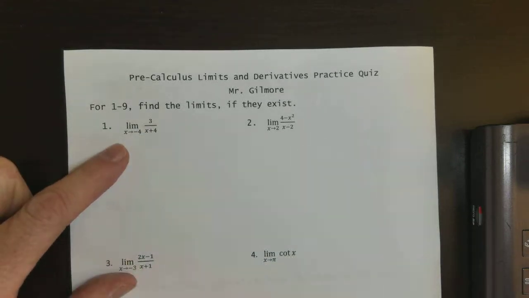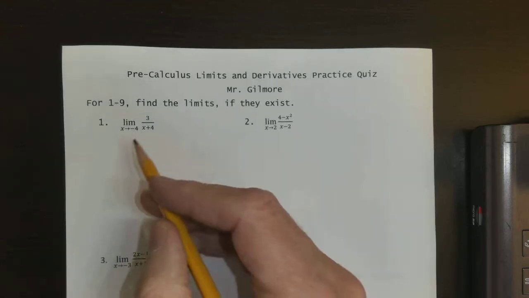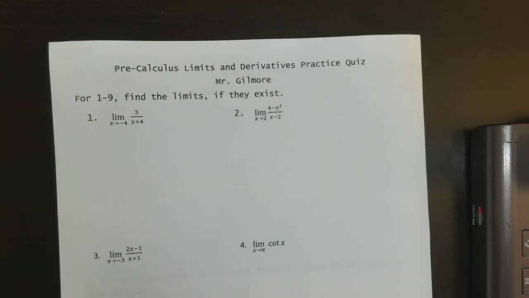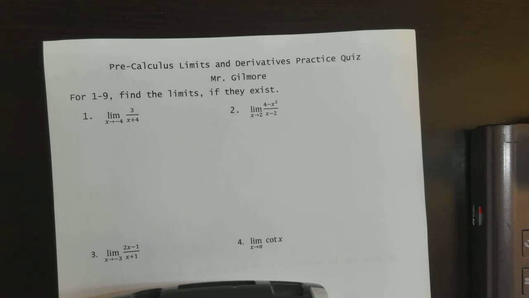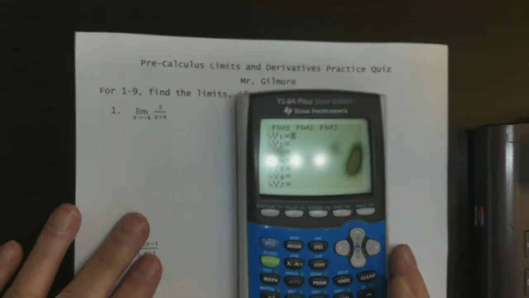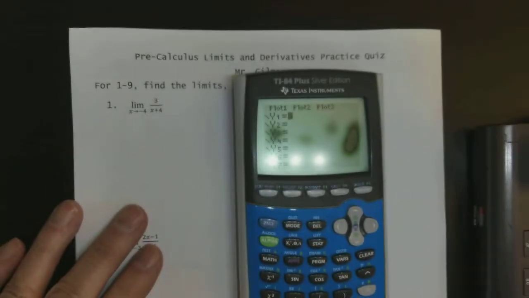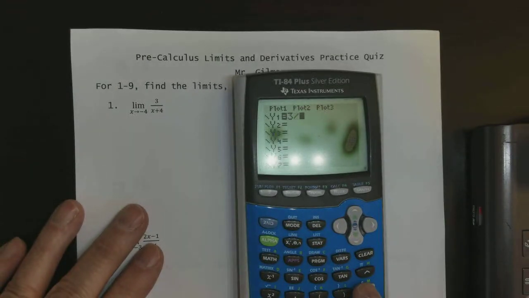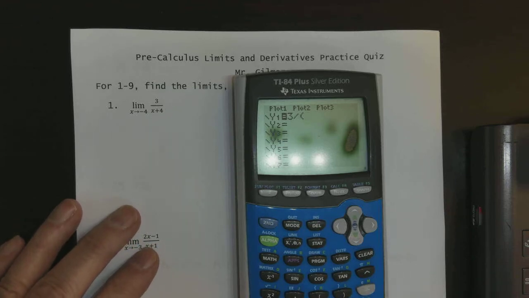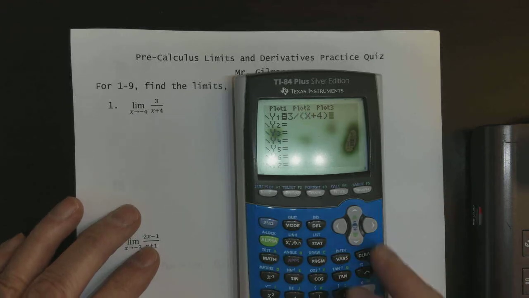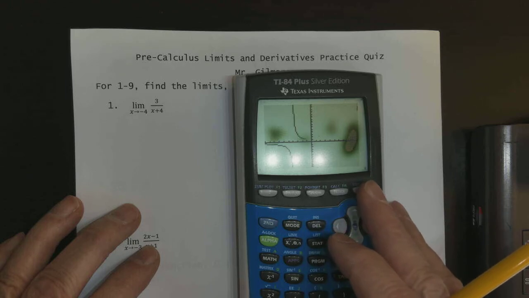And first one is limit as x approaches -4 of 3 over x plus 4. I'm going to graph that one. We'll take a look at that graph.